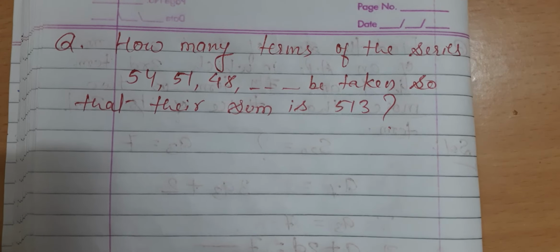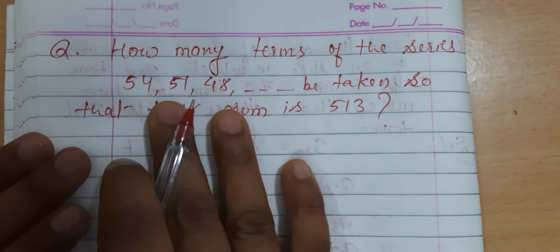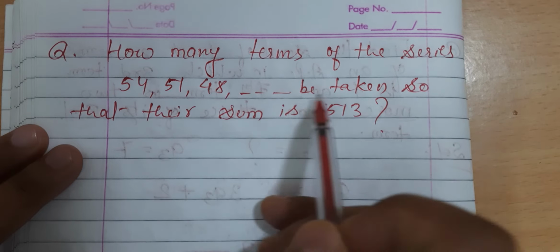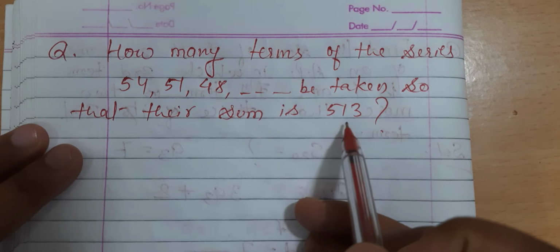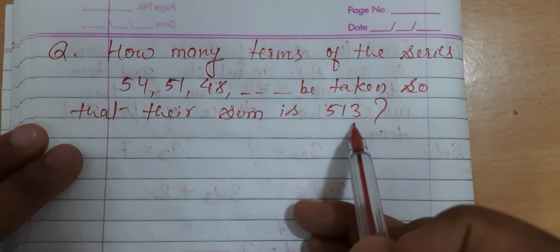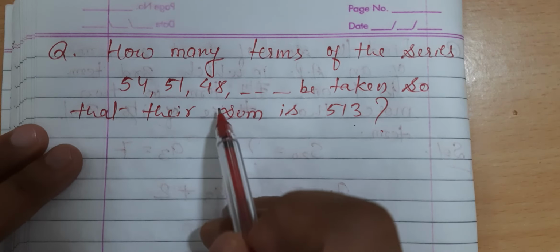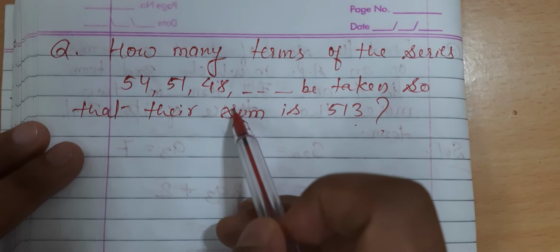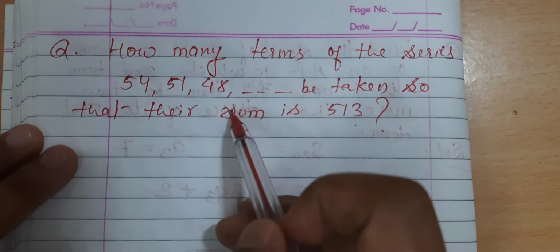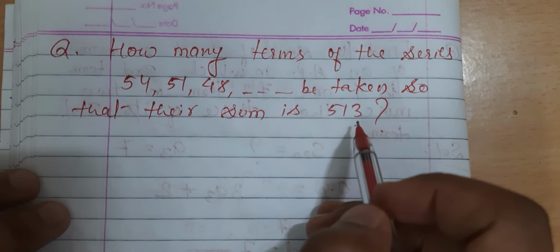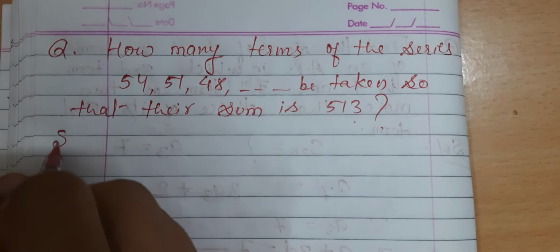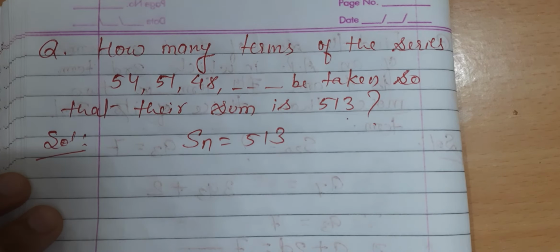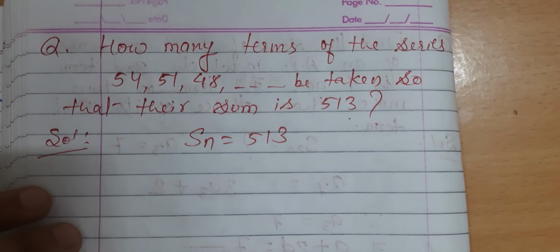Now the next type of question from this topic is this. In this question: how many terms of the series must be taken so that their sum is 513? Here we are given the sum, and the sequence is also given, but we have to find how many terms are taken. That means we have to find the total number of terms whose sum is 513, which means we have to find n. We are given the sum of how many terms, that we don't know.